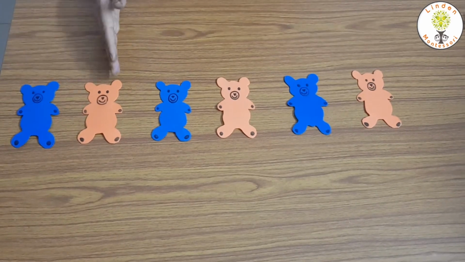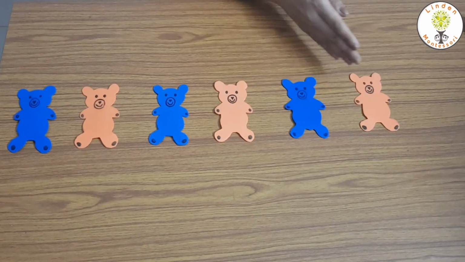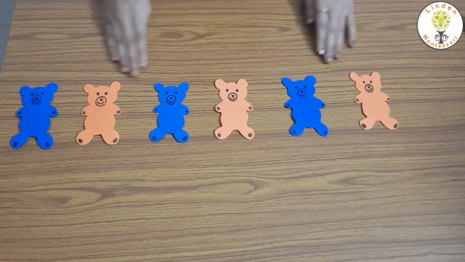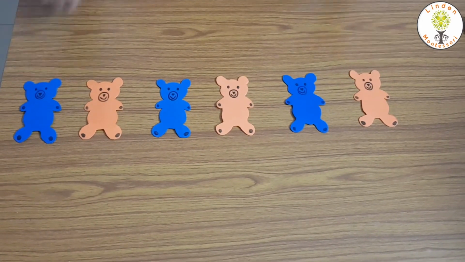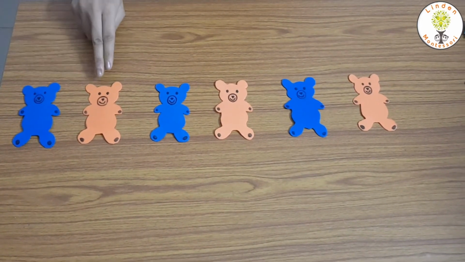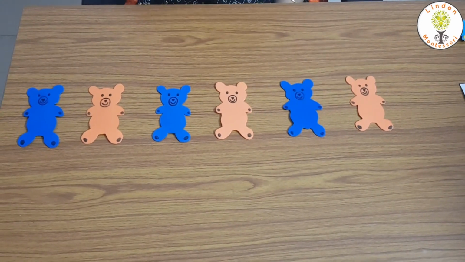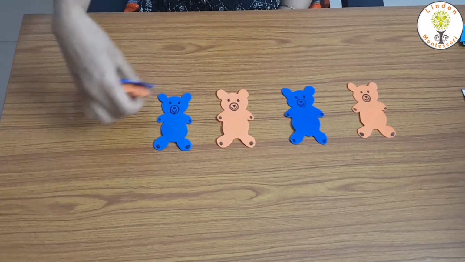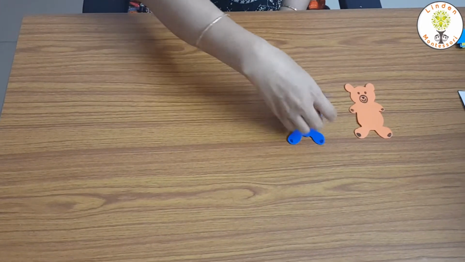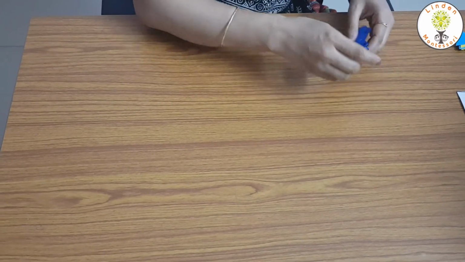Pattern is arrangement of things in a repeated way. Pattern is nothing but a repeated design. To create patterns, we need two or more things. Now, let's learn something more about patterns.